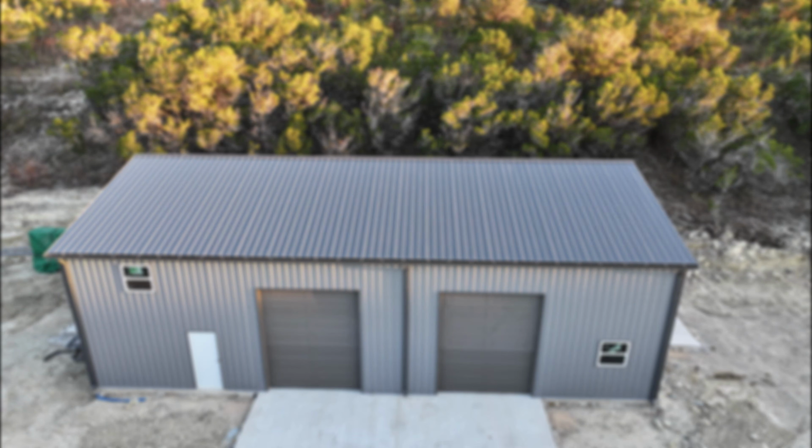Now, let's move on to the next subject, which is adding the accessories to the building, and let's find out what that cost is.